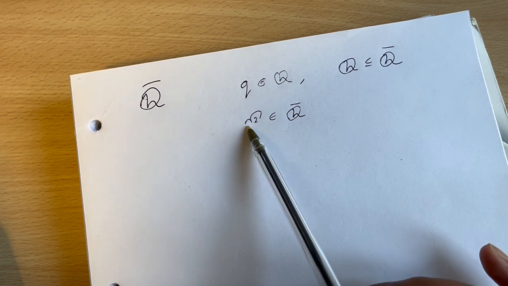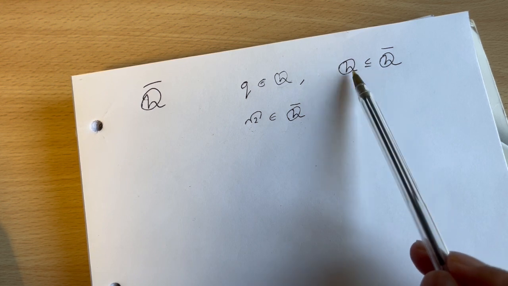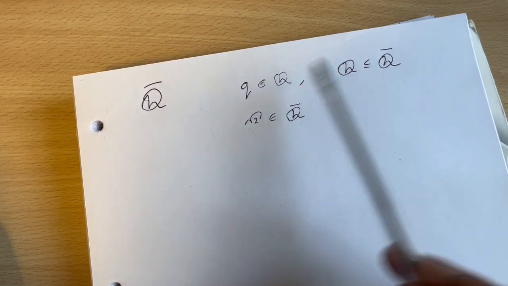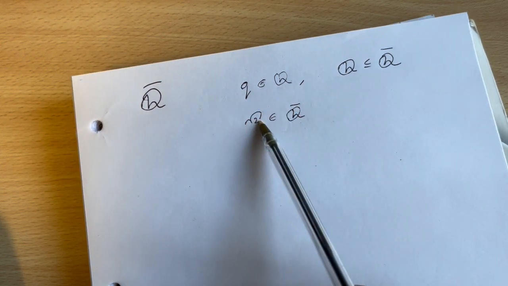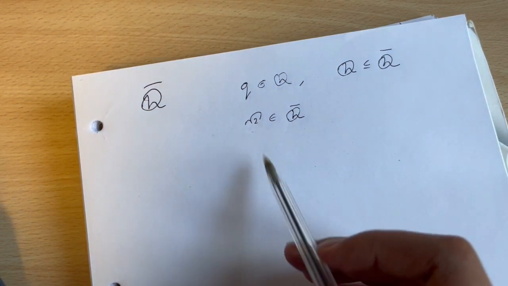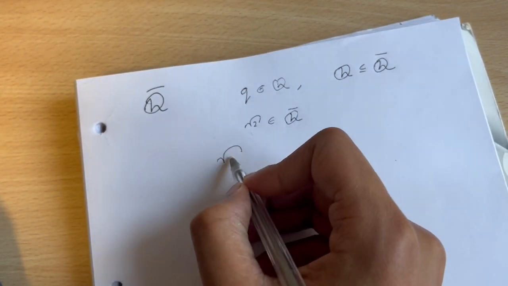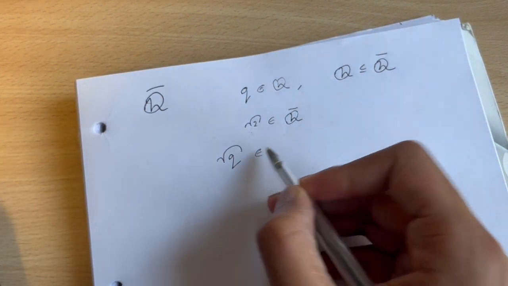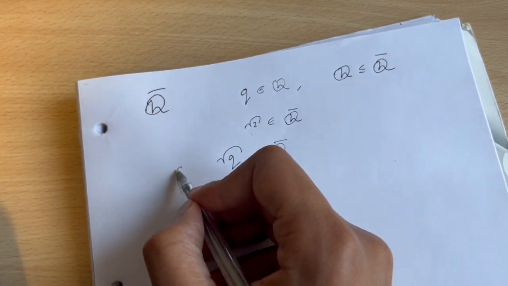So Q is in the set of algebraic numbers, but there are more algebraic numbers than just the rational numbers. There are things like the square root of 2 and other things. So the next thing I want to show is that, for example, the square root of any rational number is algebraic, so it's in Q bar. So this is my new claim.